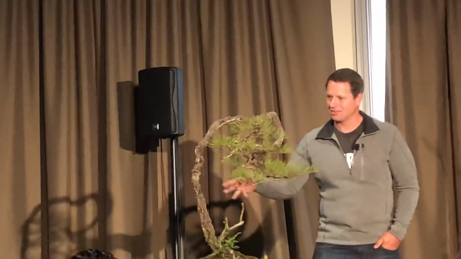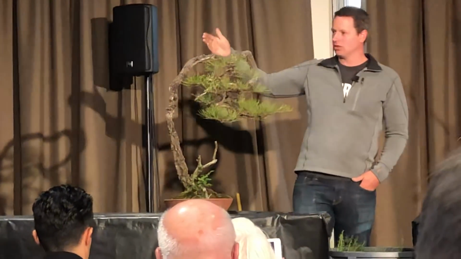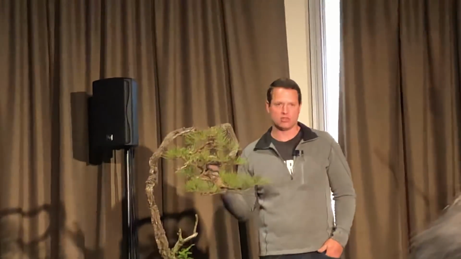And so when we start to see this and we recognize that this canopy is only going to get bigger, we have to start having some sort of foresight. Where are we going to head with this tree? How are we going to handle this, knowing it's going to get bigger and knowing that we need to continue to advance and evolve the design?